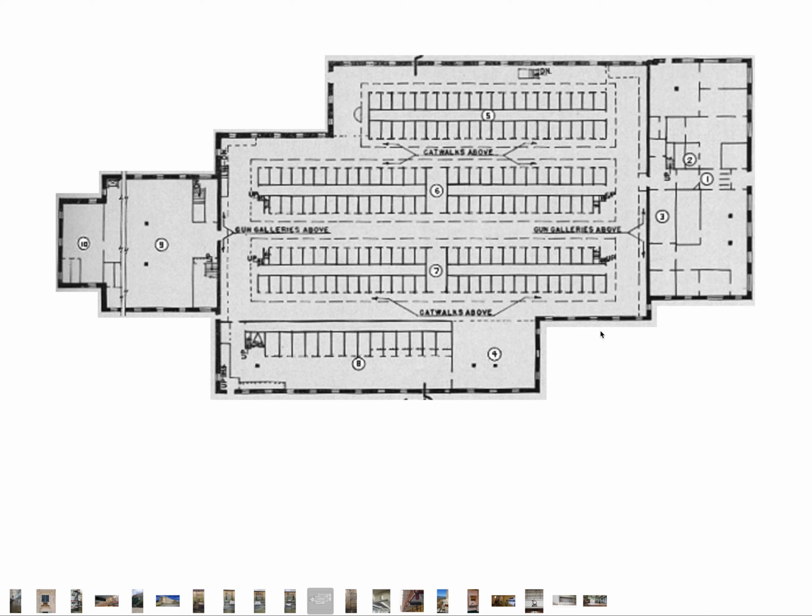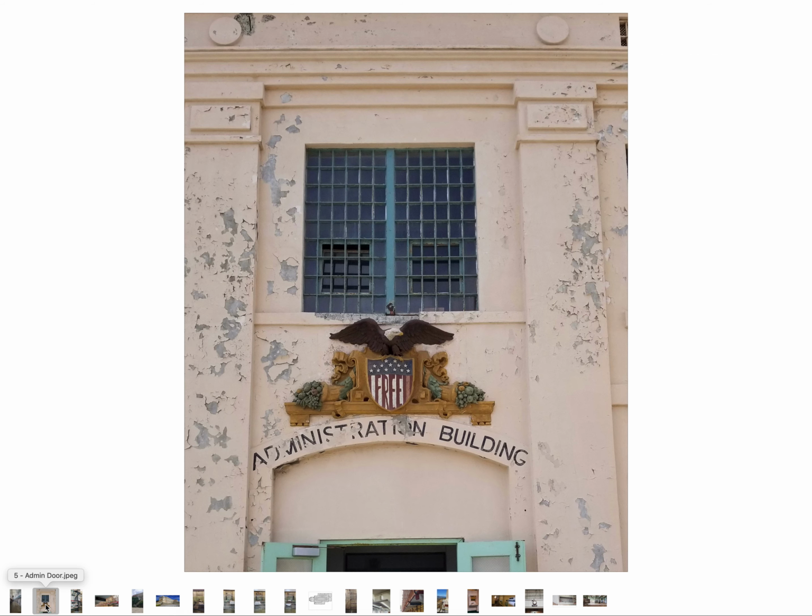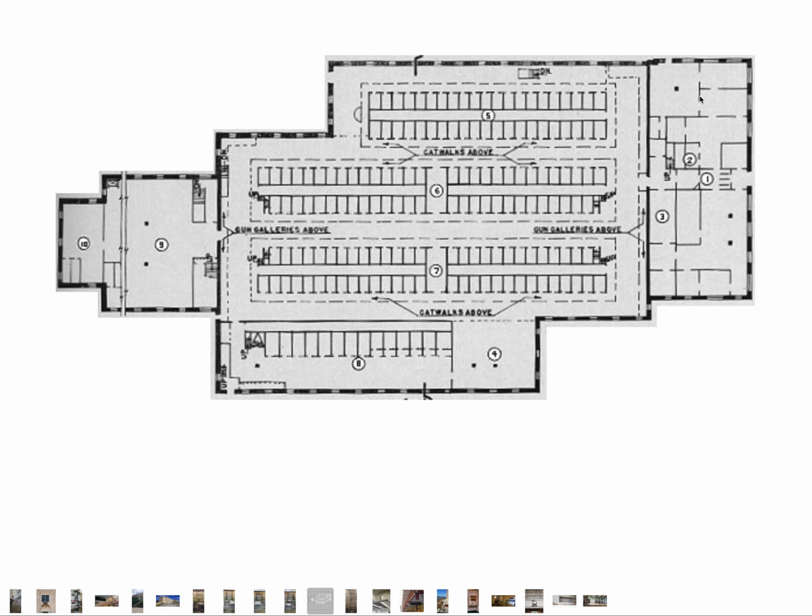As we look at this diagram, I'll talk a little bit about the interior of the building, but first I'll identify these markers. So to start with, there's no marker here, but here is the exterior of the main entrance to the administration portion of the building. So as we look at the section here, 1, 2, and 3 are located within the administrative part. You wouldn't have had a lot of inmate contact.